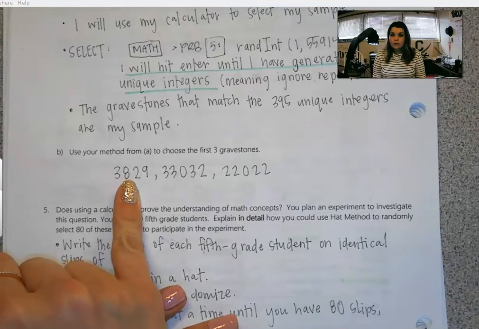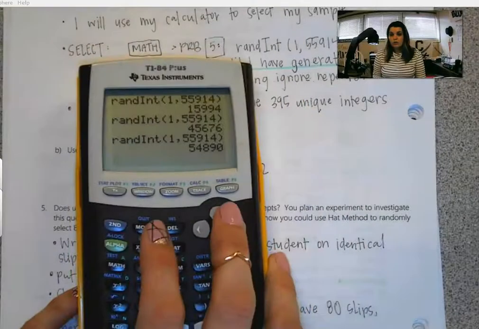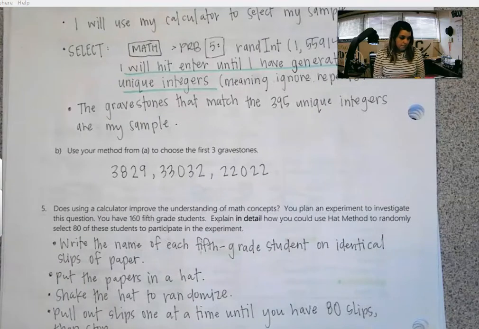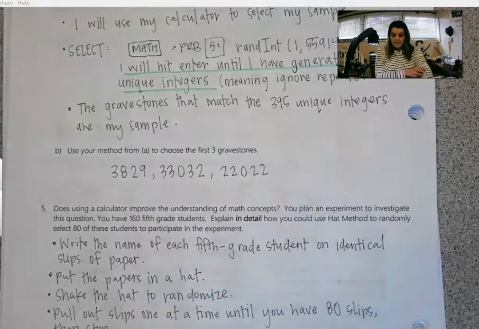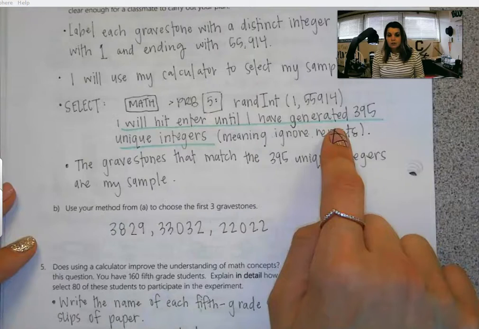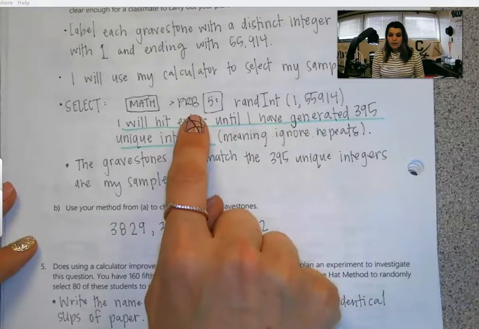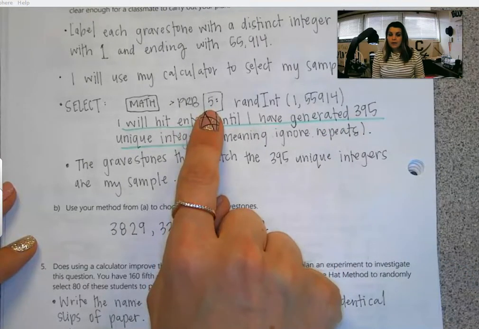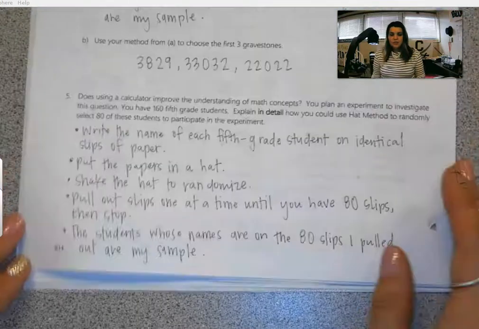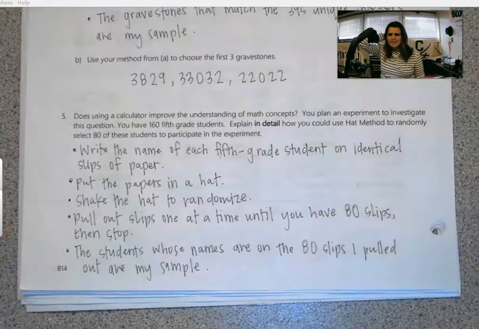You should really practice going through and using your calculator, whether you have the older or the newer, and pull your own 3 numbers. Okay, so the biggest takeaway from this problem is that you have to actually write what you really do with your calculator. And for the older calculator, you may have to use command 5 and not command 8. Then lastly is hat detail, and there's nothing special on hat detail, hat method.